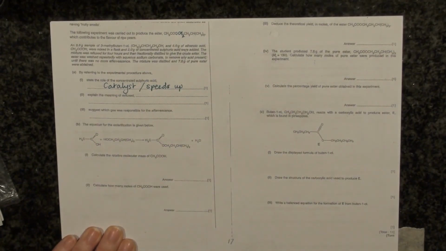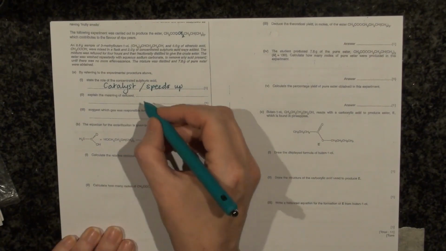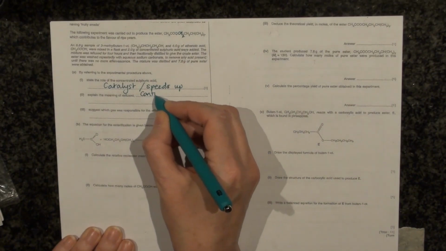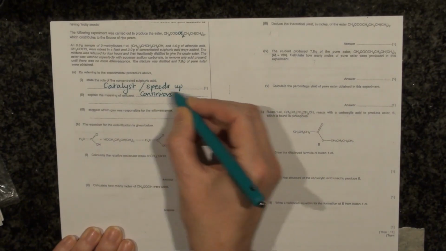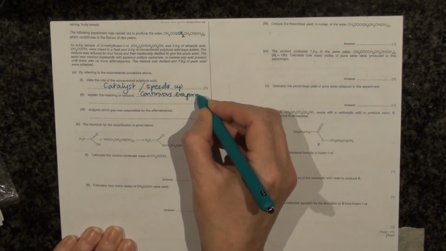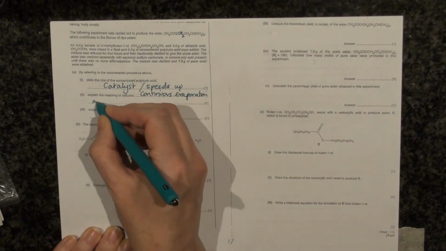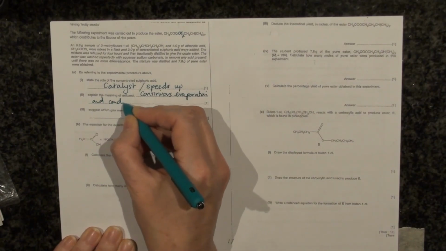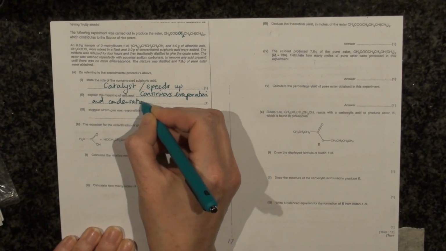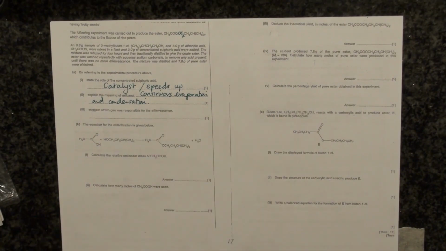Again, we've got a similar question to earlier on. Refluxing, explanation, you should be getting used to this one by now. Continuous, evaporation, and condensation. That's how it appears in the mark scheme every time. Continuous, evaporation, and condensation. Now, suggest which gas was responsible for the effervescence.